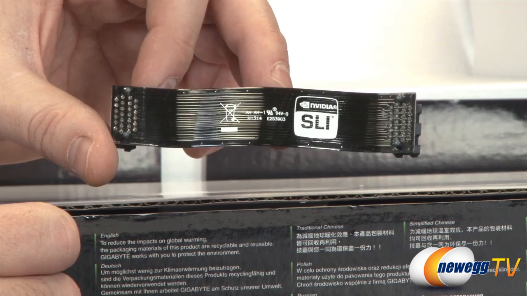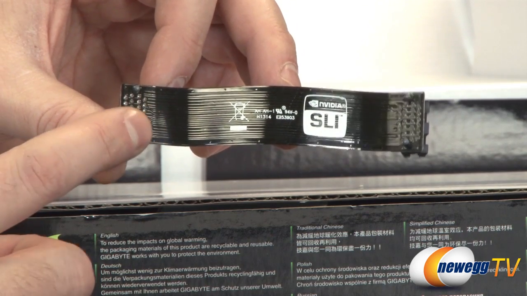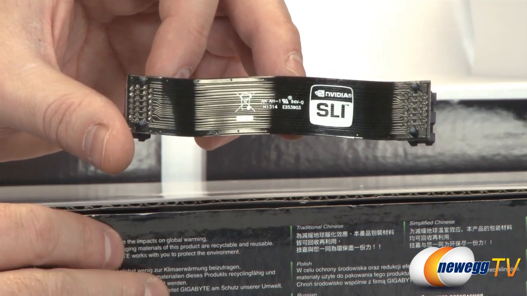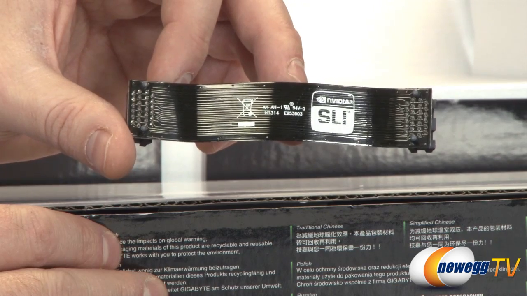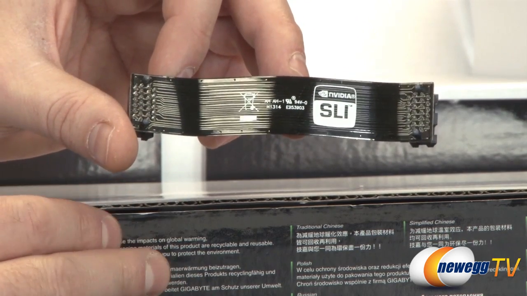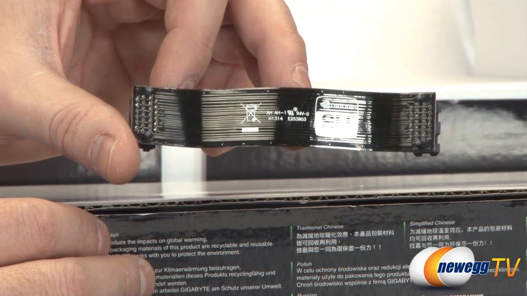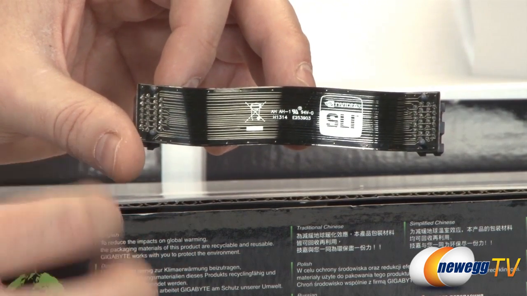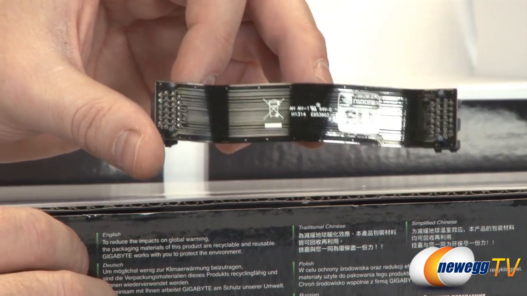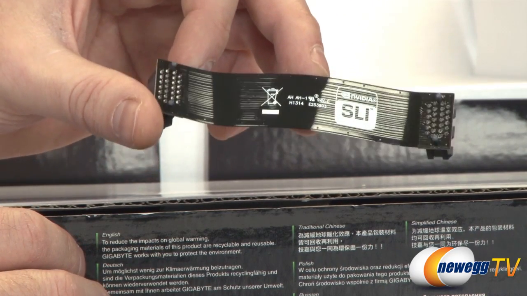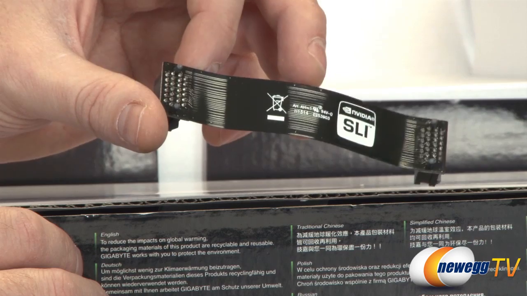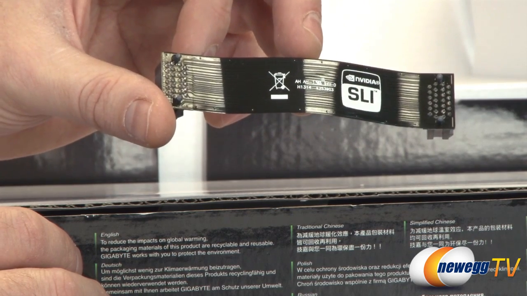SLI for NVIDIA, Crossfire for AMD. The SLI bridges for motherboards that support SLI will almost always come in the motherboard box. If you're going for a Crossfire configuration, typically those bridges will ship with the Crossfire capable graphics card. And the newest generation of AMD graphics cards don't even need a bridge at all. So this is another thing that's very common to see come along with your motherboard.